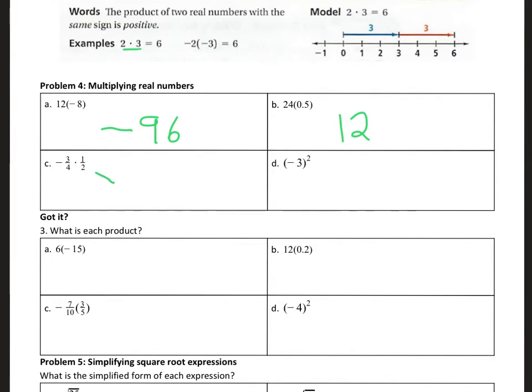For C, multiplying fractions, that's an important thing. You're going to be multiplying fractions in the next chapter, so I'd get used to it. First, I notice they're opposite signs, so the result's going to be negative. For fractions, you multiply the top by the top. 3 times 1 is 3. Multiply the bottom by the bottom. 4 times 2 is 8. Okay, so just a quick refresher on multiplying fractions.